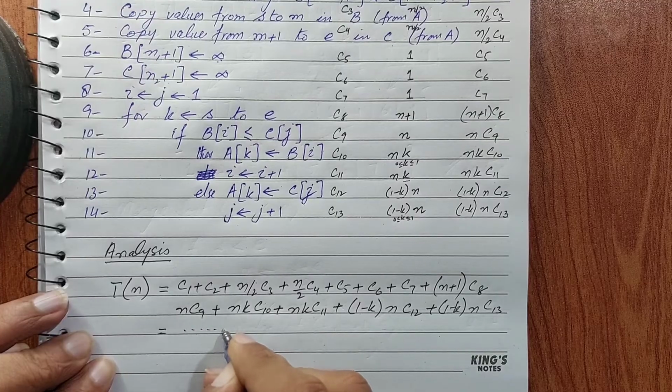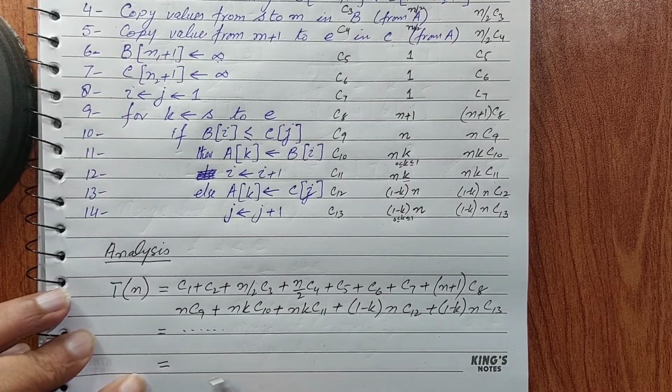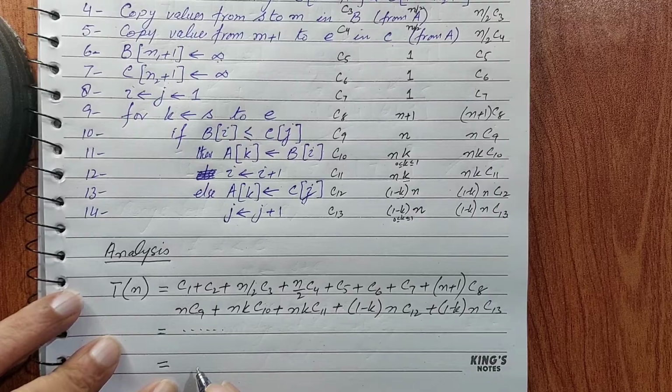However, you can do the simplifications and finally we can get the answer.